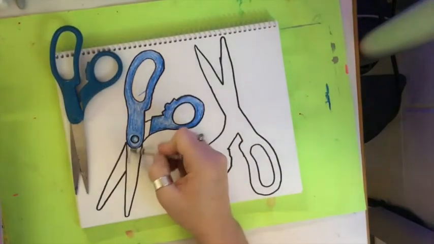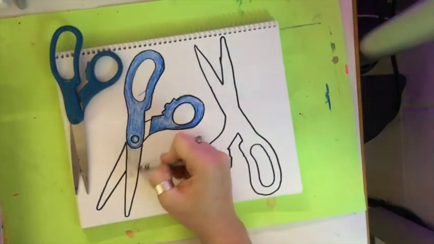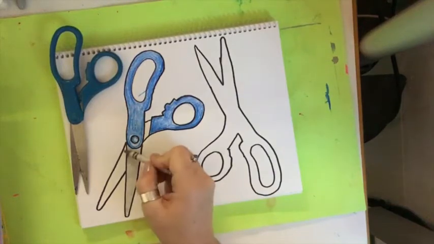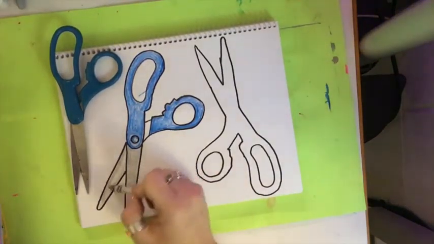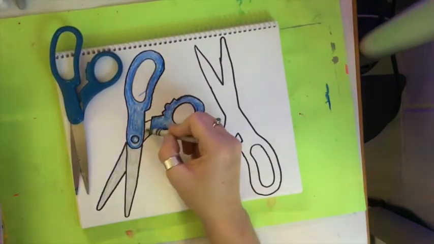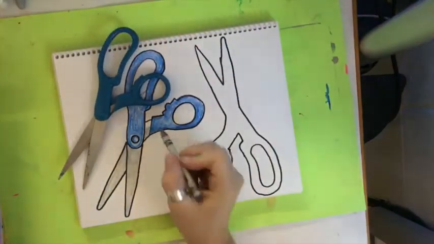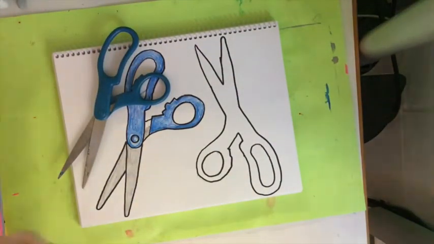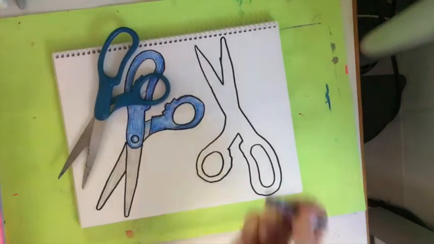I was lucky enough to find a silver crayon, but gray would have worked just fine. I'm using the same technique. This technique is actually called pressure shading. I'm gradually building up layers of color, trying to make sure I capture all the little details of my positive space, or the scissors.